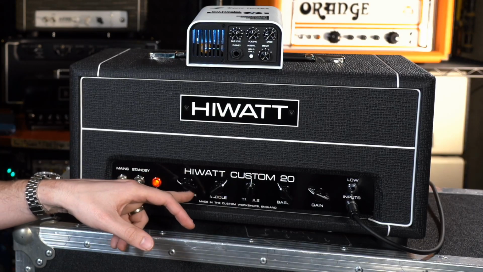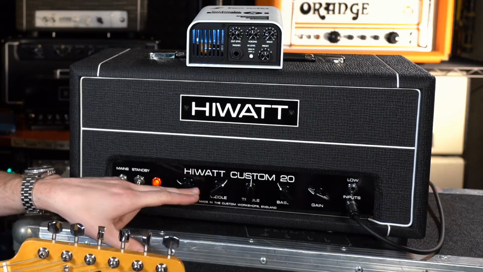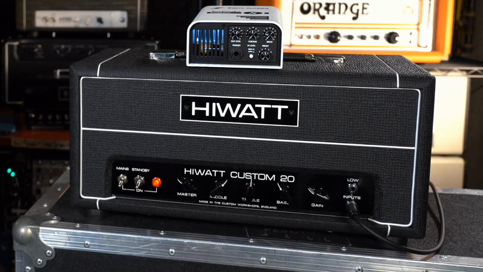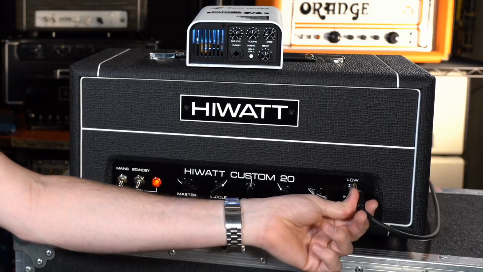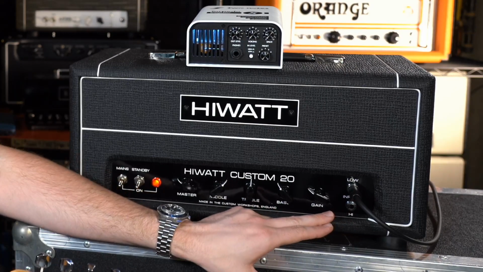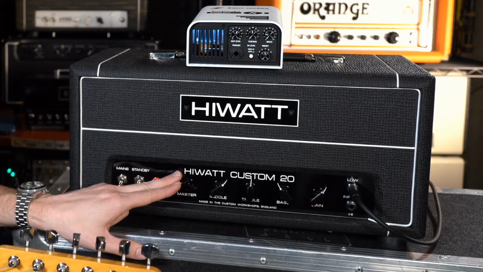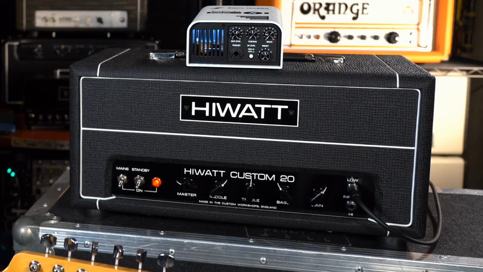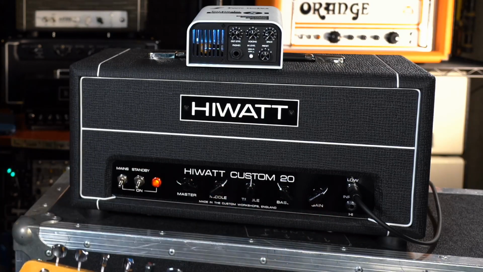And now there is little to no power amp distortion. But let's say I wanted that edge of breakup tone. Well, the first thing I'm going to do is probably switch to my low input because this amp has it. This is going to push less signal through the preamp section, which is effectively going to give me more headroom, which means the amp's not going to break up as soon.